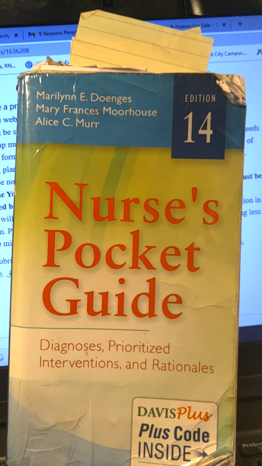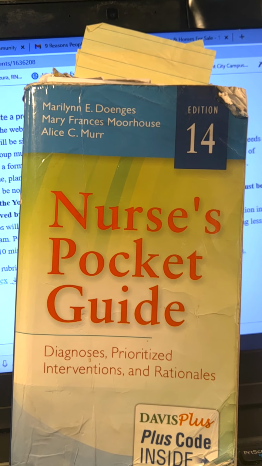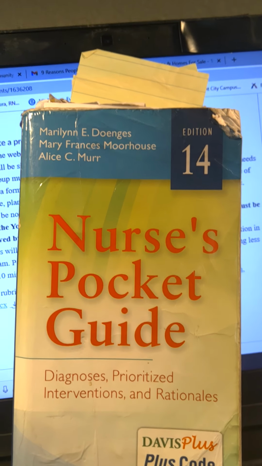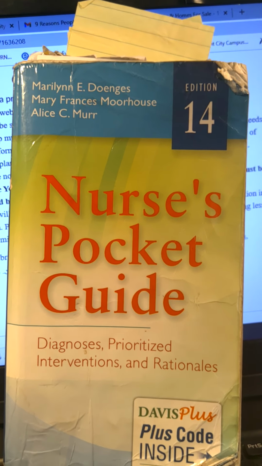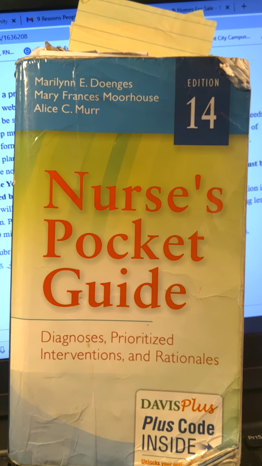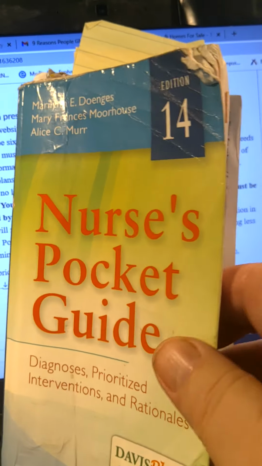Now, I'm usually in favor of the most recent up-to-date textbook, but I have to tell you, the Nurse's Pocket Guide doesn't change that much from edition to edition, and it's unlikely to. So now there's a few features here to go over.